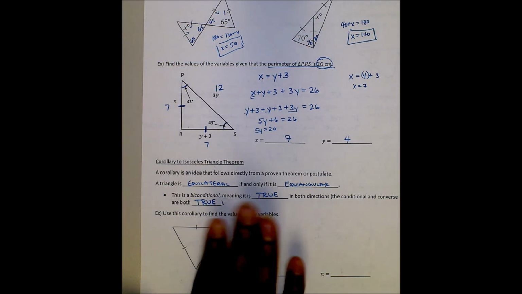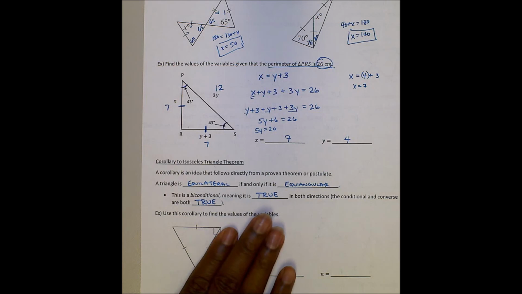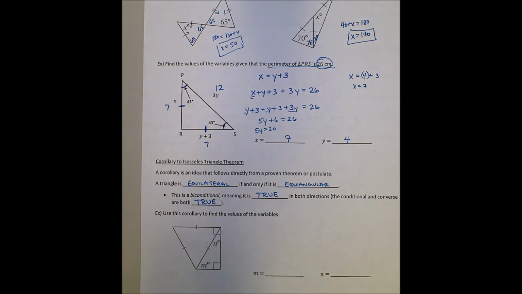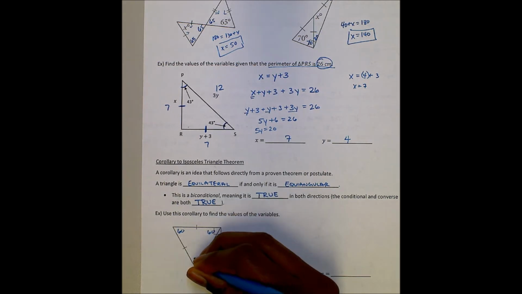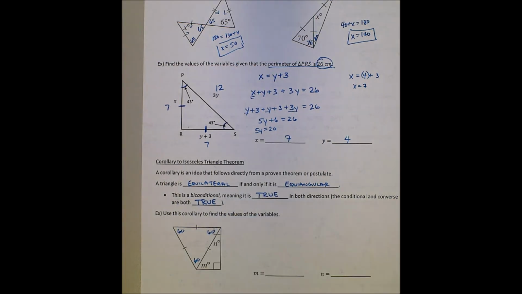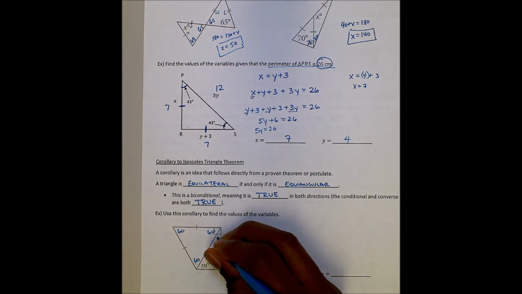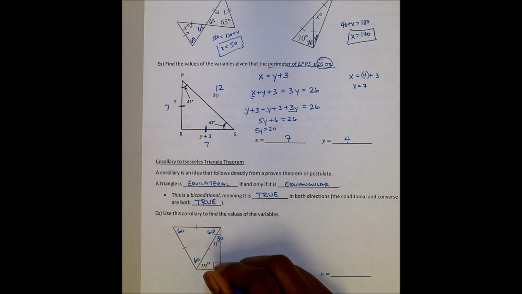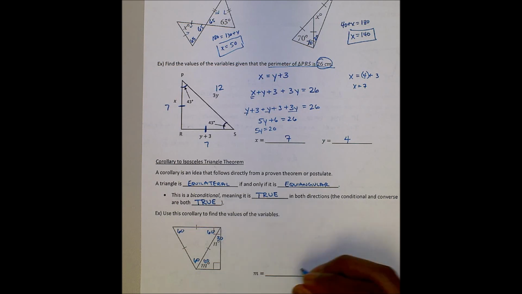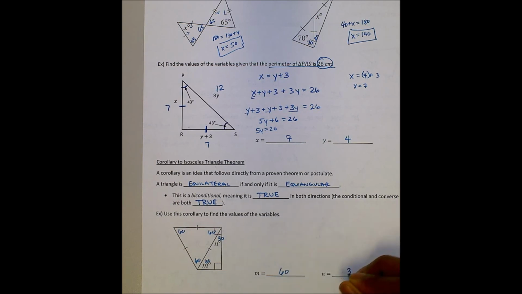If you notice here, we have an equilateral triangle. It told us that all the sides are the same, right? And we're going to use that information to say, hey, if it's equilateral, we know it has to be equiangular. So that means the angles have to be the same. And this helps us to find m and n pretty easily because they told us that this was 90, and so that means this must be 30. 30 plus 90 is 120. What's left? 60. Okay.